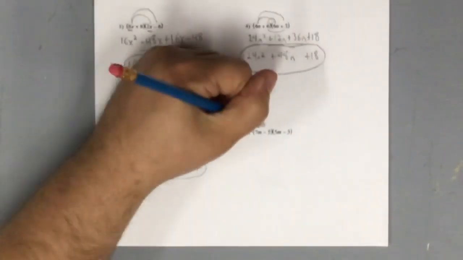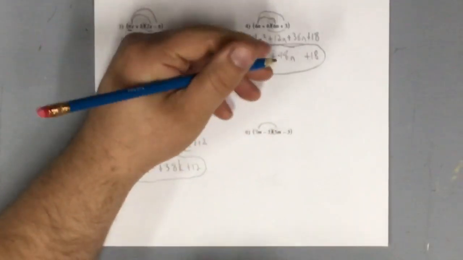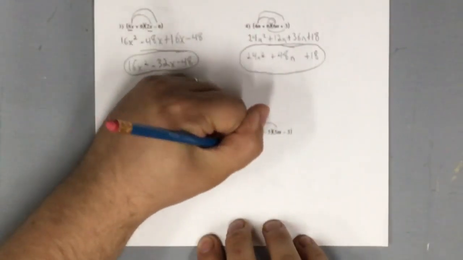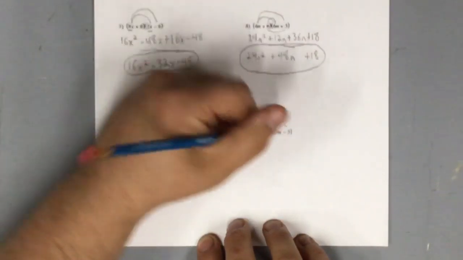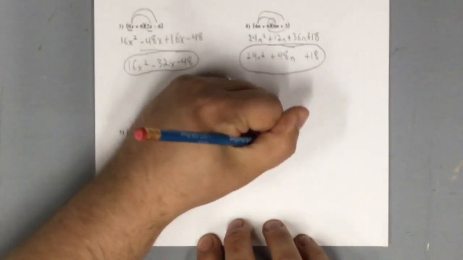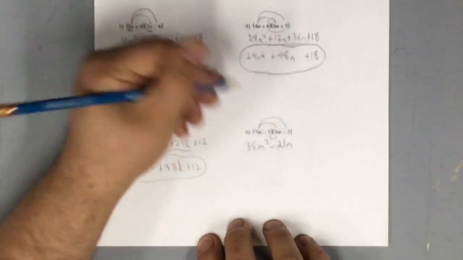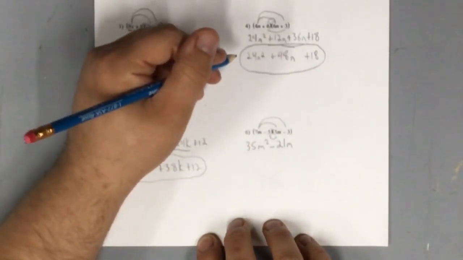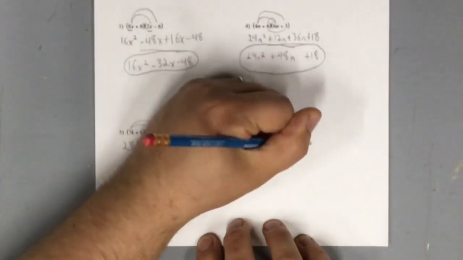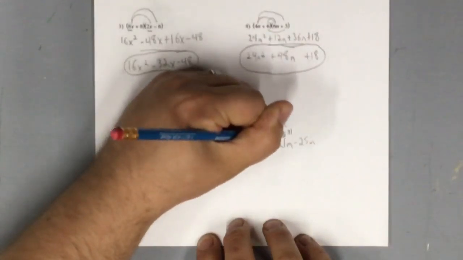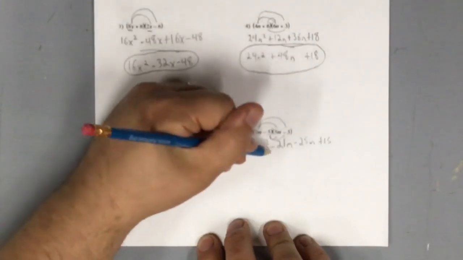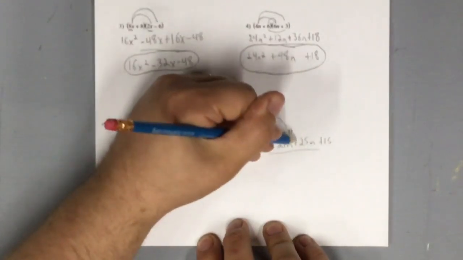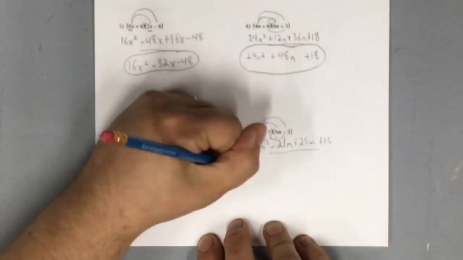This last problem, 7m times 5n. The first things in the parentheses make 35m squared. The things on the outside, 7m times negative 3 makes negative 21m. The things on the inside, negative 5 times positive 5m would make minus 25m. And then the last thing, negative 5 times negative 3 makes plus 15 because negative times the negative makes a positive. If you want to add the opposite here, we're just making a larger negative number.